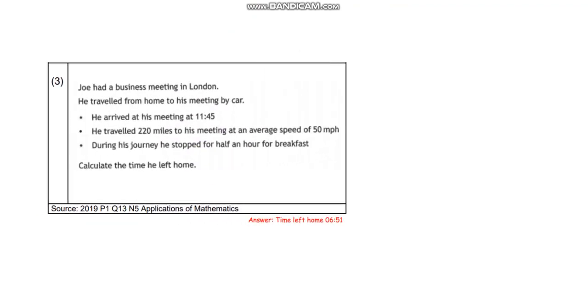Let's see. Joe at a business meeting. He travelled from his home to business to work. Okay, he arrived at 11:45. He travelled 220 miles, an average speed of 50 miles an hour. And during this time, he stopped for half an hour for breakfast. So I'll just say 30 minutes stop. So that's when you got everything in here.